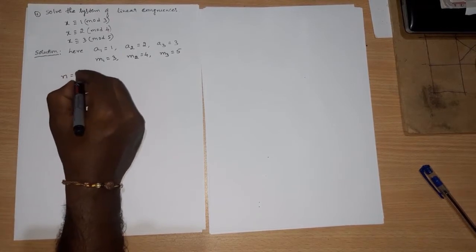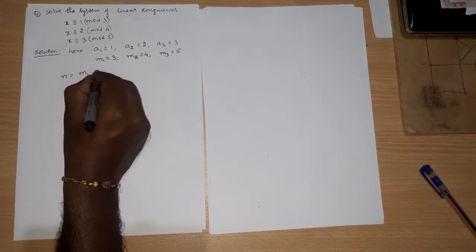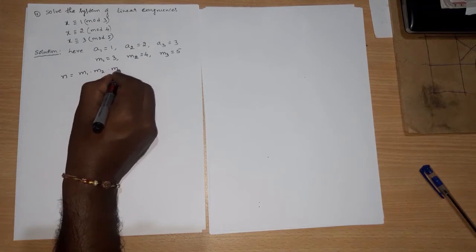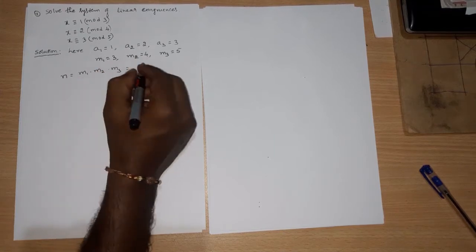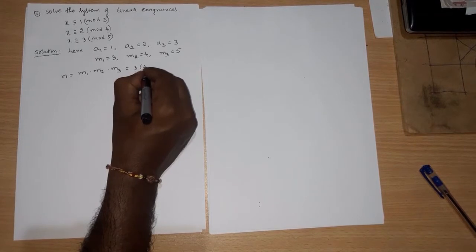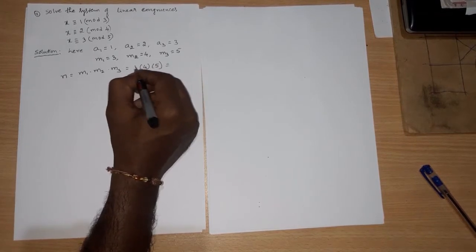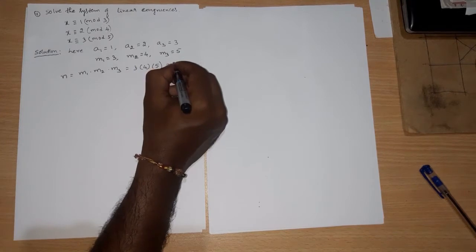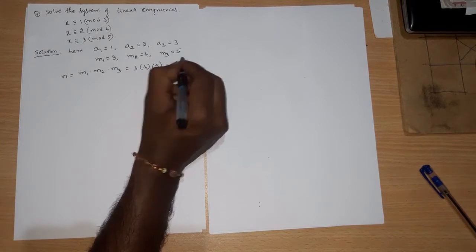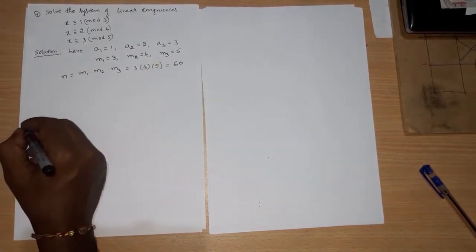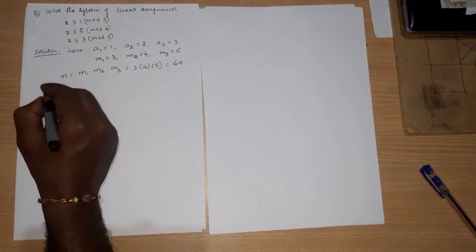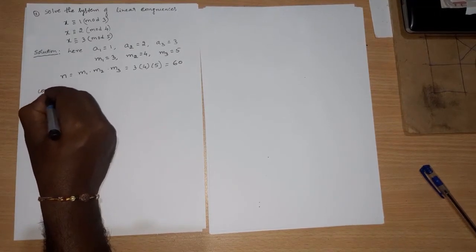So n equals the product m1 into m2 into m3. So you get 3 into 4 into 5. 4 4s are 20, 20 into 3 you will get 60. Small n is 60.